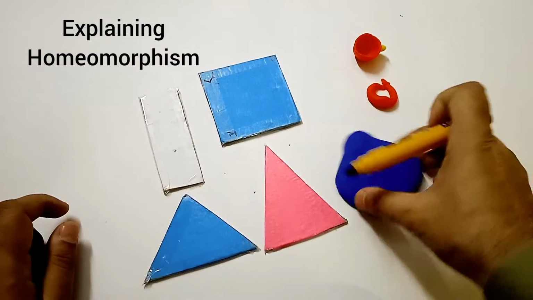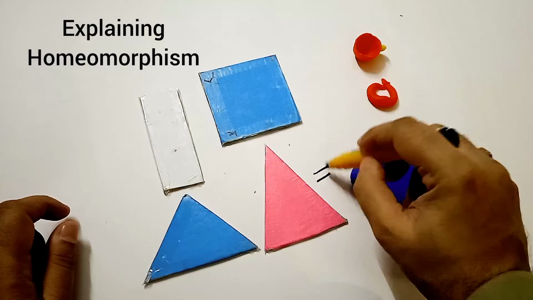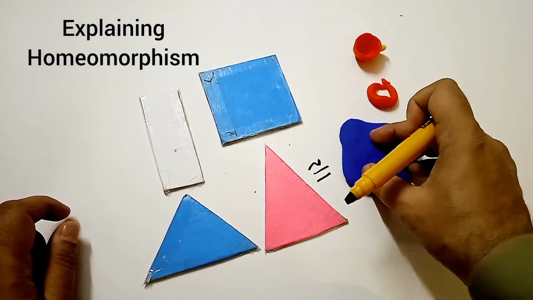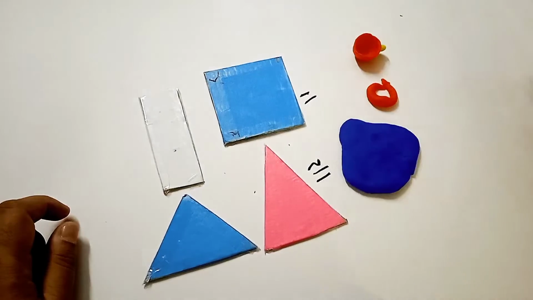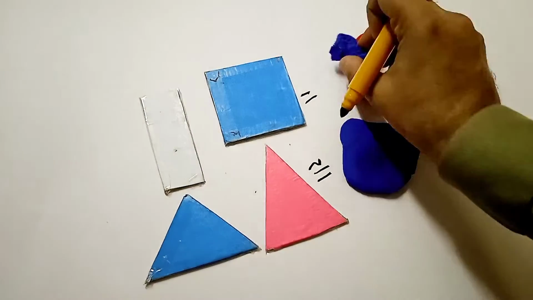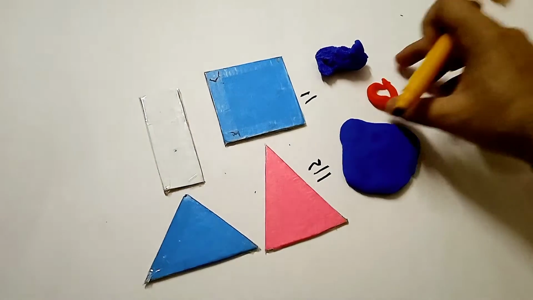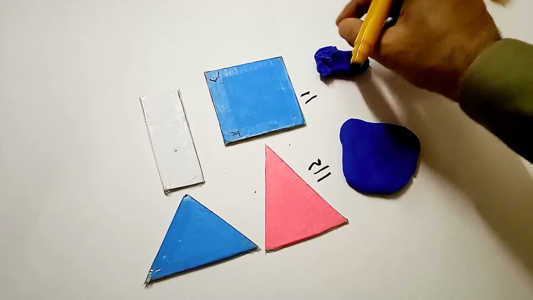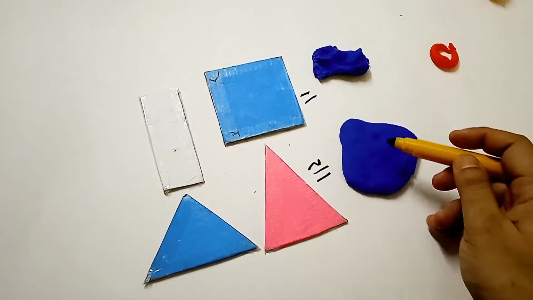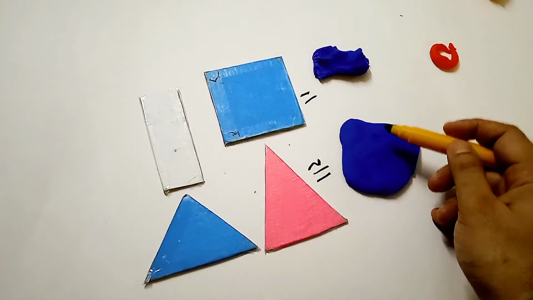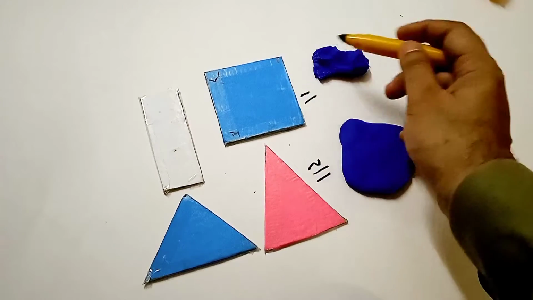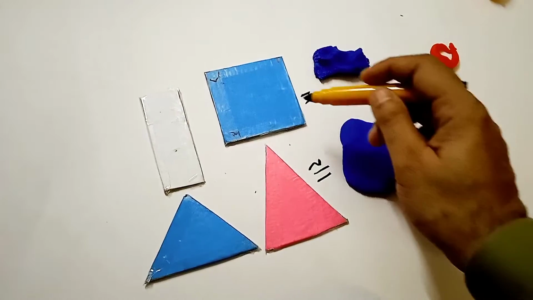I would like to put this shape as equal to this kind of a lumpy surface. Even this kind of a triangle would be equal to another kind of lumpy surface. I will put these things apart. Now why are we doing this? Because from here we can go back to here, and from here we can come back to here. From here we can go back to here, and here we can come back to here.